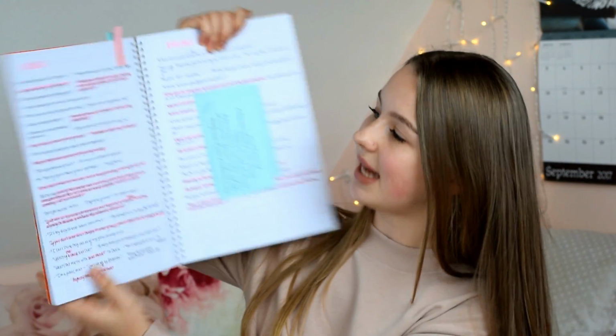Another thing that you can do with your key quotations, and something that I found really helped me, is you can make key quotation fact files. So I did this for An Inspector Calls, and basically what I did is flick through my Inspector Calls book and look over all the quotations and then write them under the character title. So here we have an example of that.